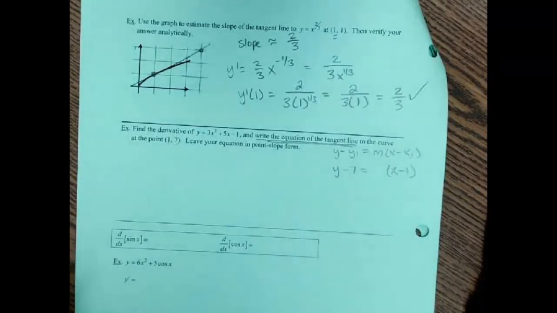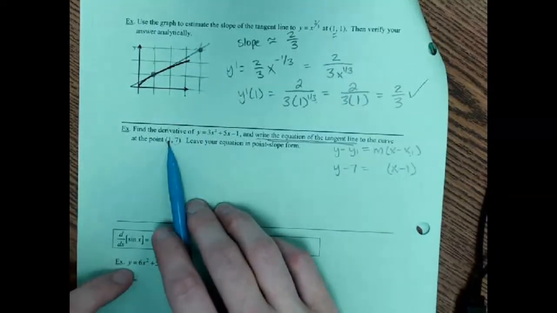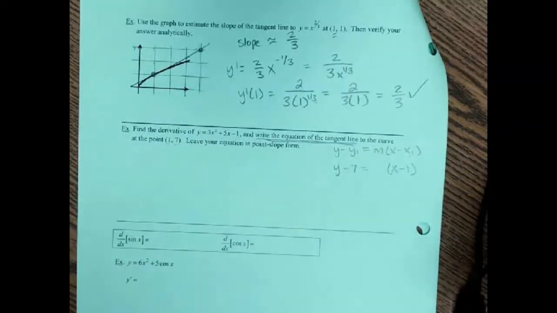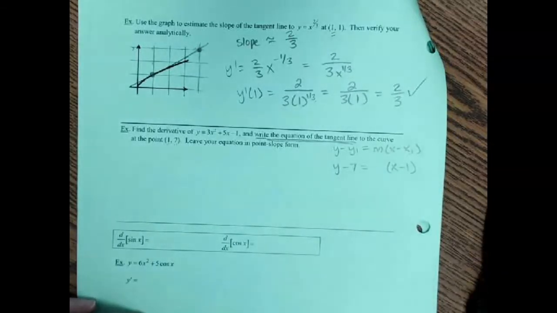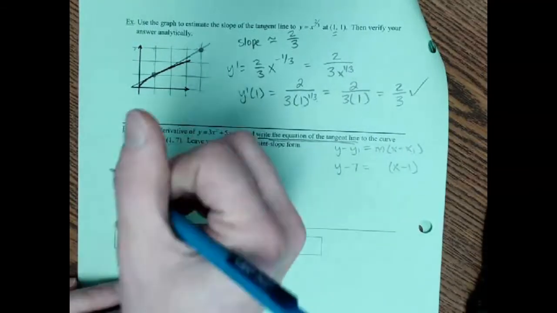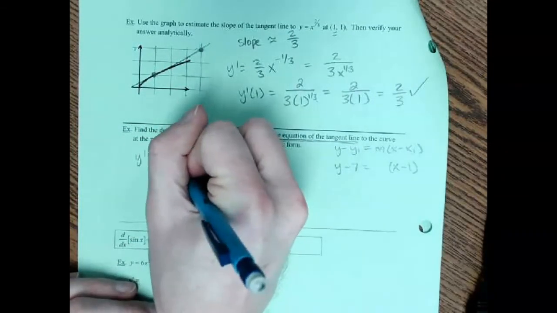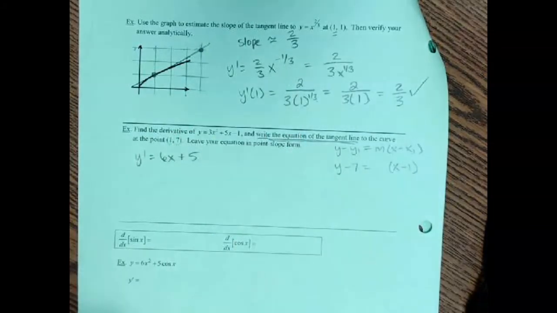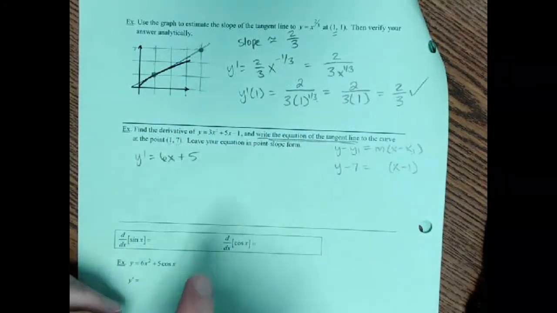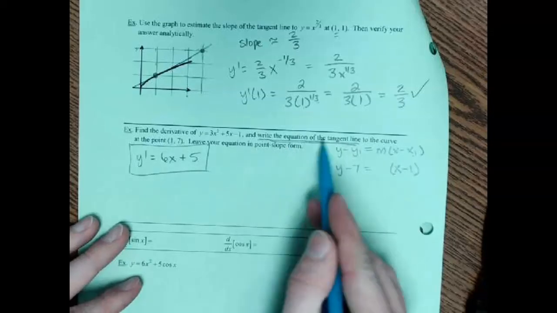So I have to take the derivative, and then I'm going to plug in 1 into the derivative. And then that numerical result is going to tell me what the slope of the graph is, aka the slope of the tangent line, aka the derivative. All right, so let's go for it. The derivative here, 2 times 3 would be 6. The derivative of 5x would be 5. The derivative of the constant is 0. So there is your derivative function, right? There's your derivative. And then it says, and write the equation for the tangent line.